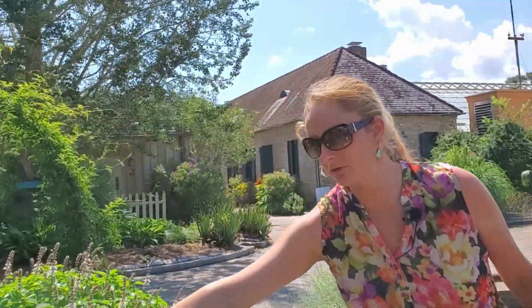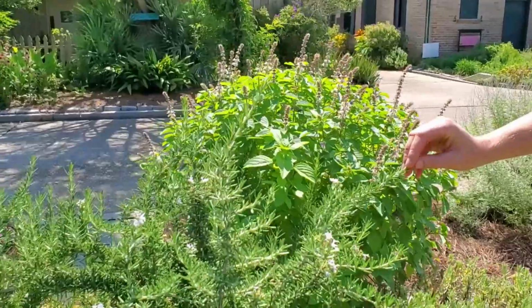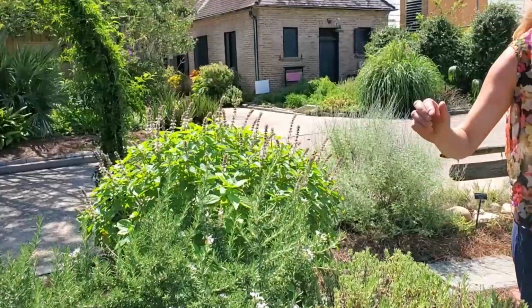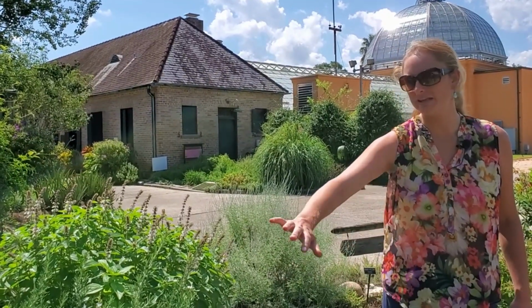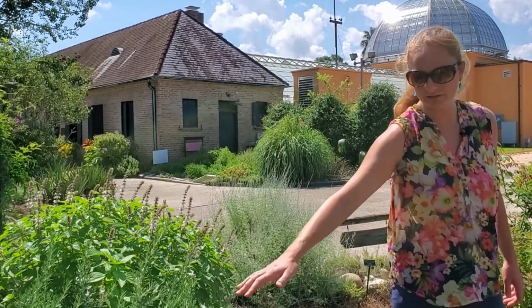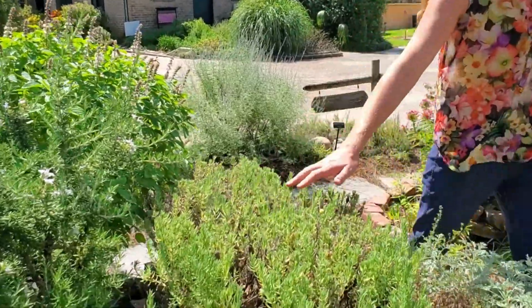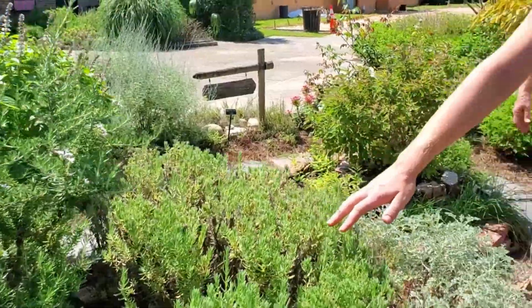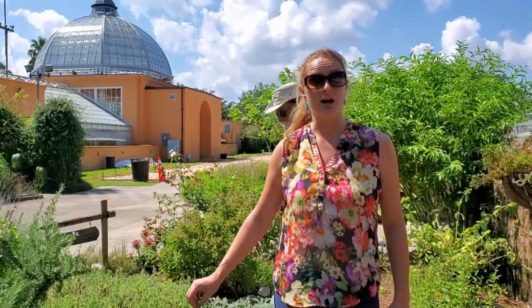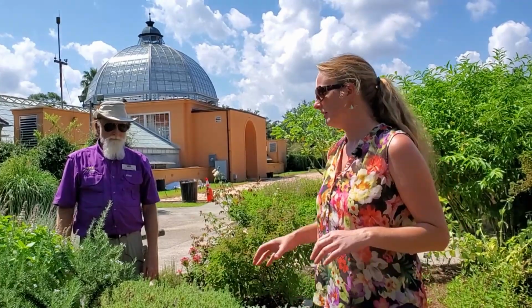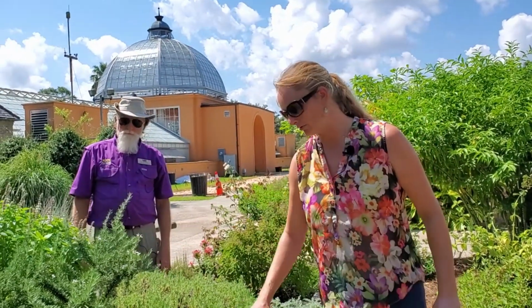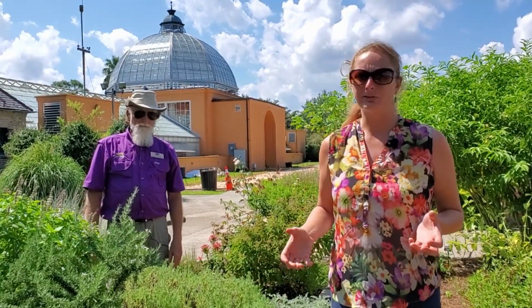Over here we've got a rosemary, and this is the upright rosemary. And you can see that it's flowering, and it's got these little lavender colored tubular flowers, and there are bees actively nectaring over here. This is lavender, and the trick to lavender in New Orleans is keeping it dry and in full sun. So this is actually at the top of this herb spiral. It's very well drained.